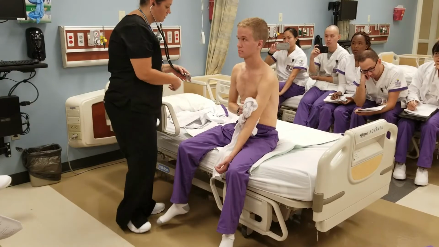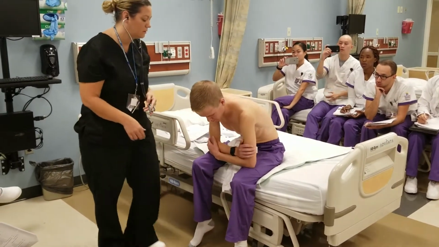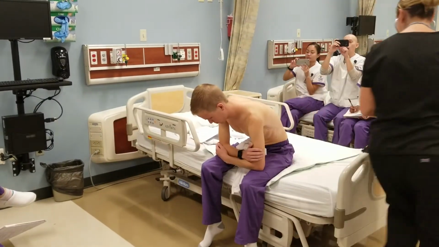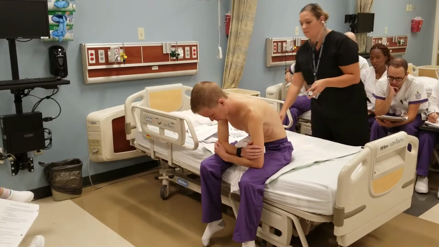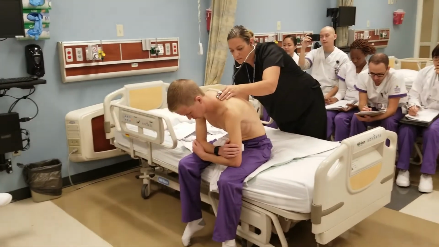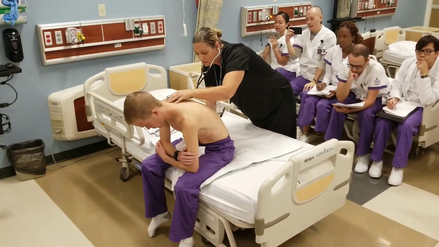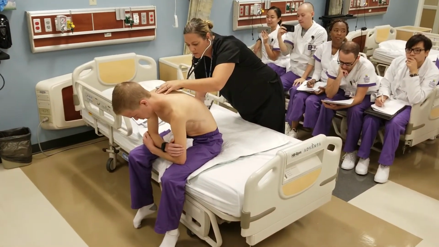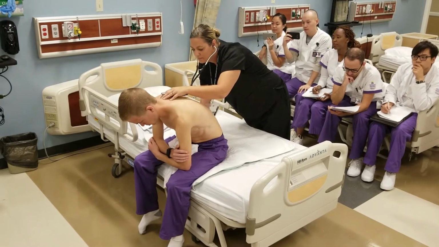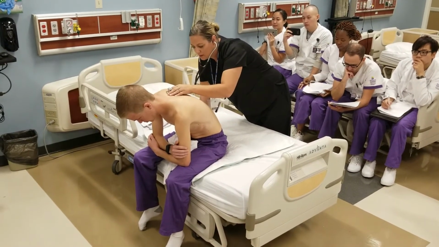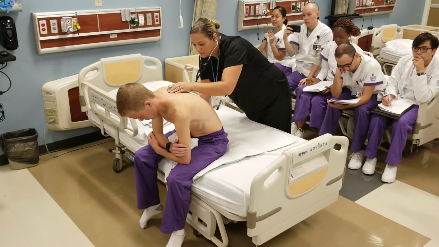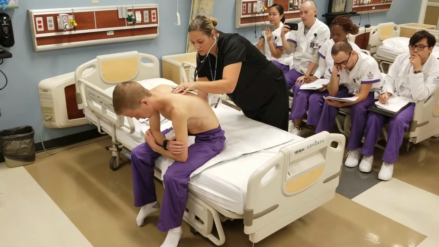Alright, I'm going to have you lean forward slightly and put your weight on your arms. Same thing in the back. You're going to want to go contralateral, staying off of the spine, avoiding the scapula areas, and contralateral.